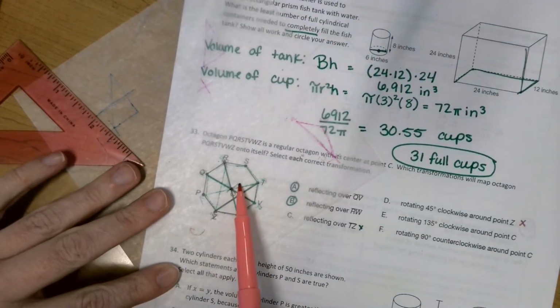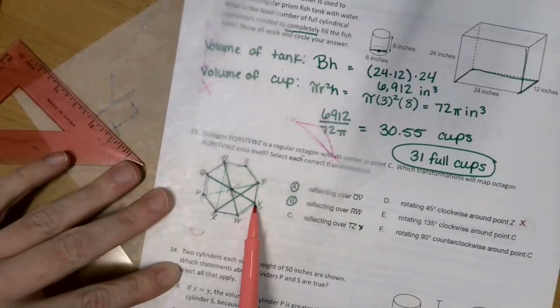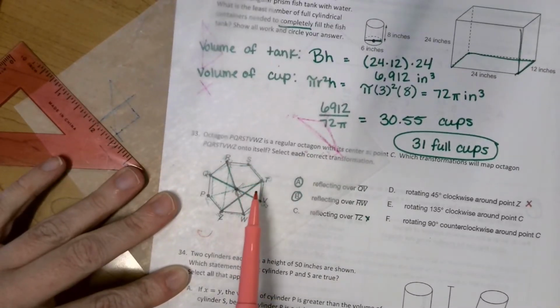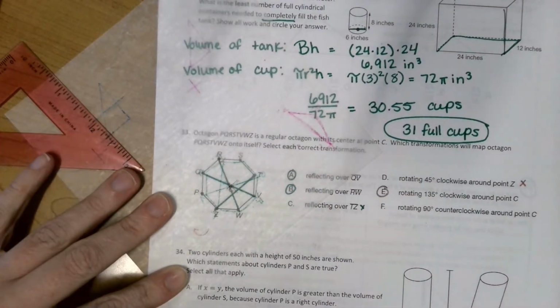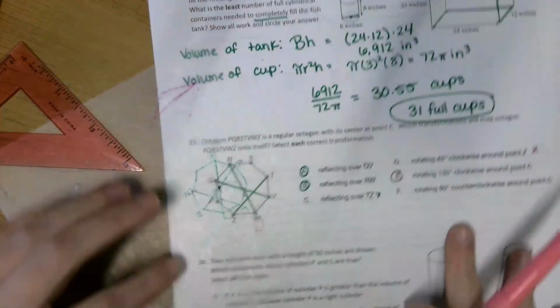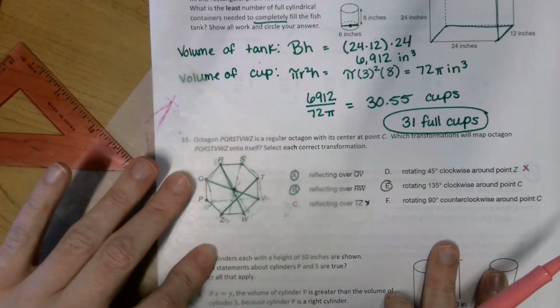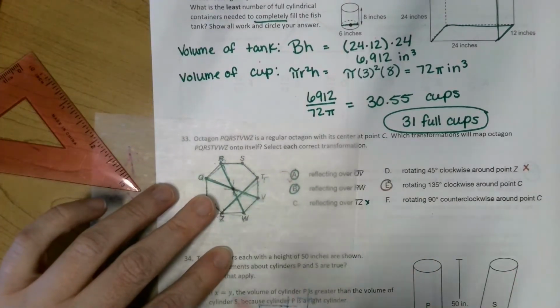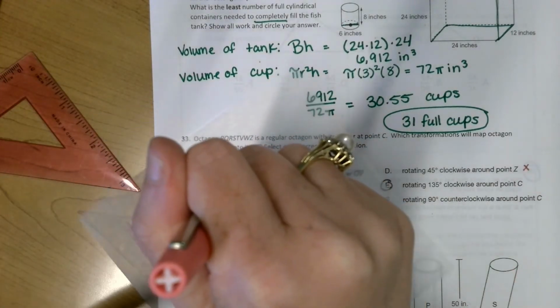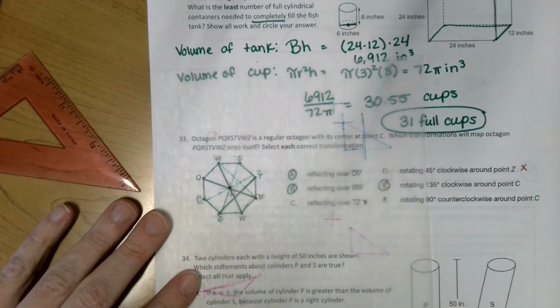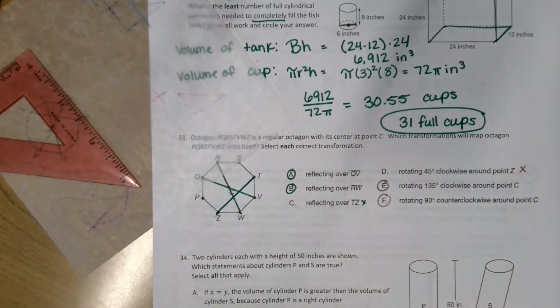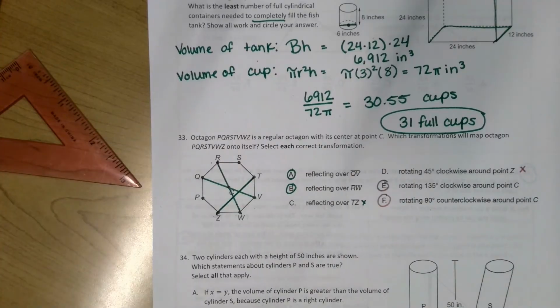See how I've got my X still? There is a slanted X, 45 degrees. Each angle, I think, is 45 degrees. Or each internal angle is 45 degrees. So, E is okay. F, rotating 90 degrees counterclockwise. Okay, so here's R. We're going to rotate 90 degrees counter. And again, I didn't draw it perfectly, but it does line back up. So F is fine too. All right, so on 33, our answers are A, B, E, and F.